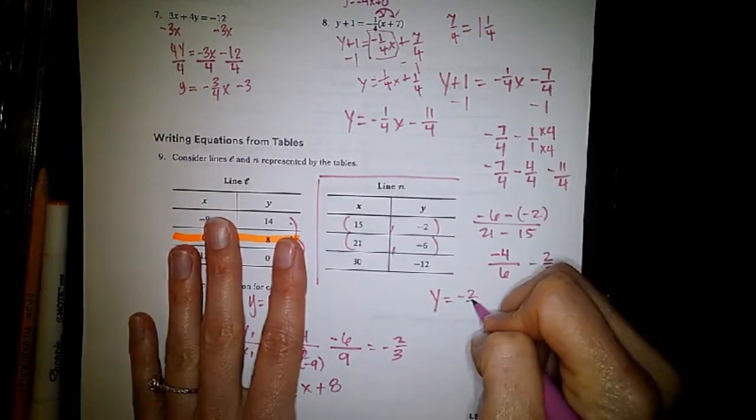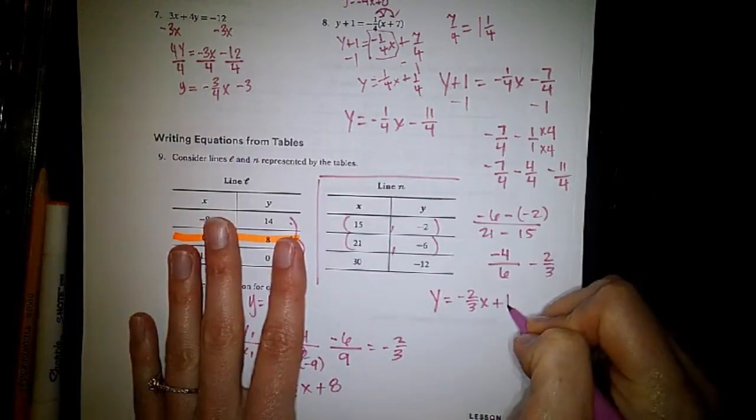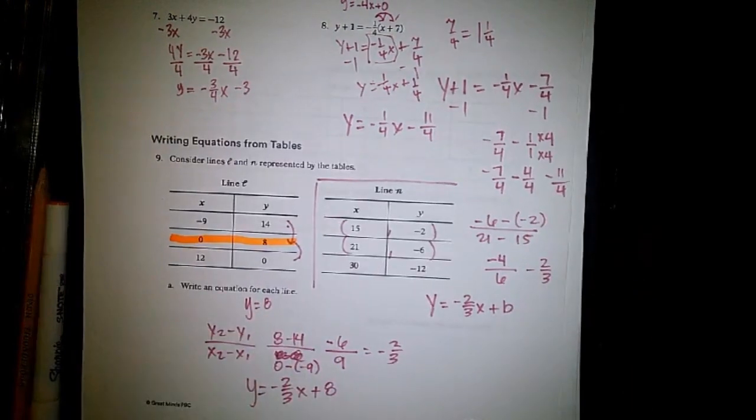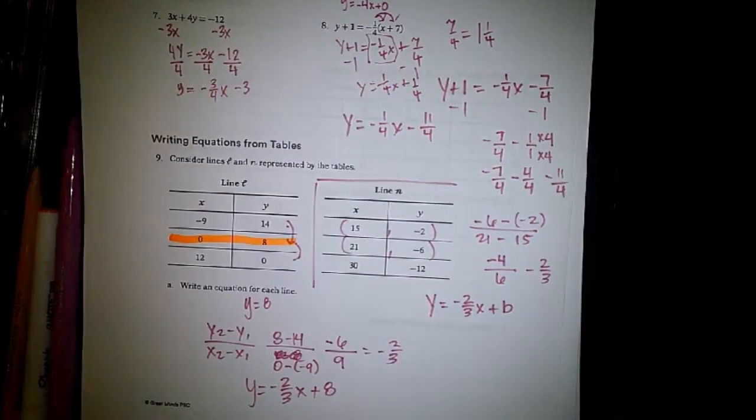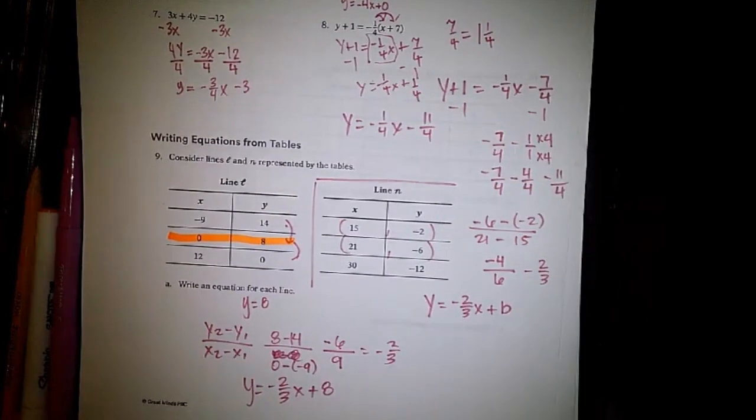Okay, we're gonna choose this one. Wherever the x is, we plug it in. Whatever the y is, we plug it in. So negative 6 equals negative 2 over 3 times 21 over 1 plus b. All I did was plug in values.